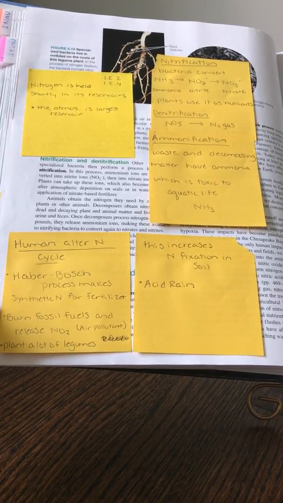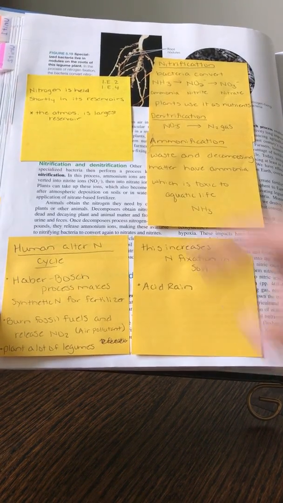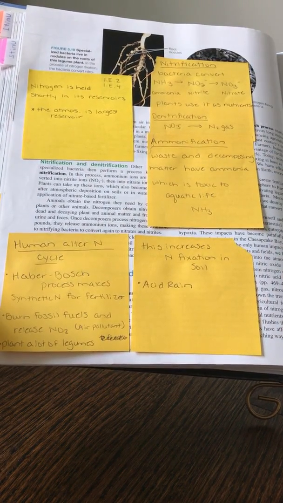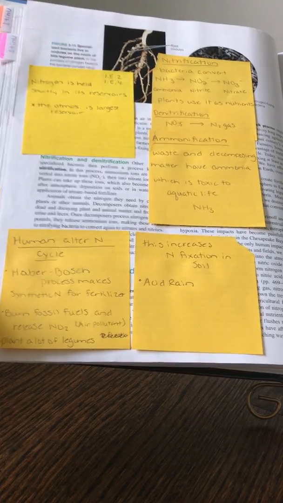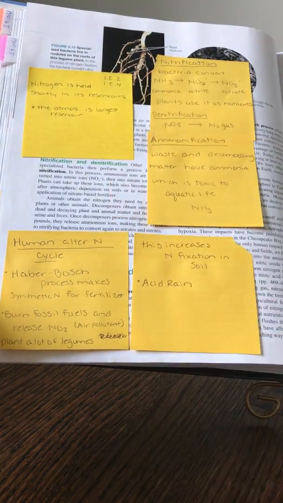Another pollution issue is the production of acid rain, which we'll talk about later on in the course. But if you're having a hard time with nitrification or ammonification, here's the breakdowns of all of those as well. The nitrogen is held shortly in its reservoirs. The atmosphere is the largest reservoir for nitrogen.